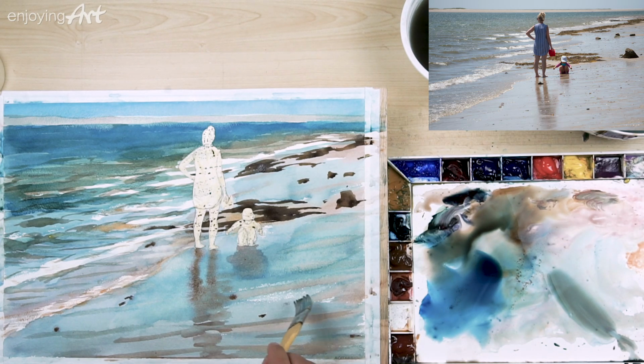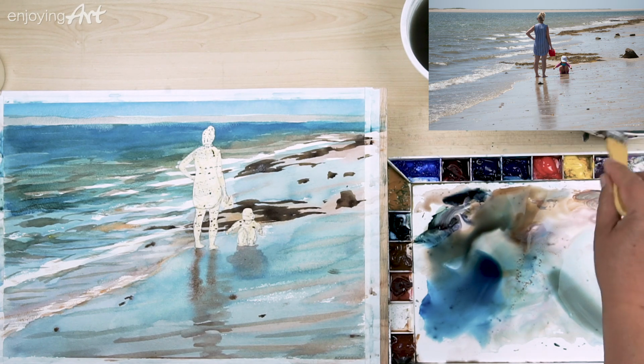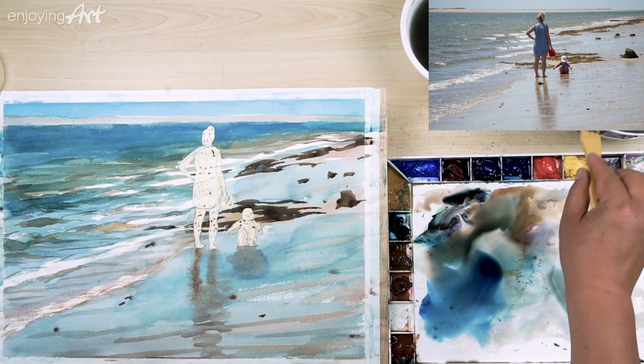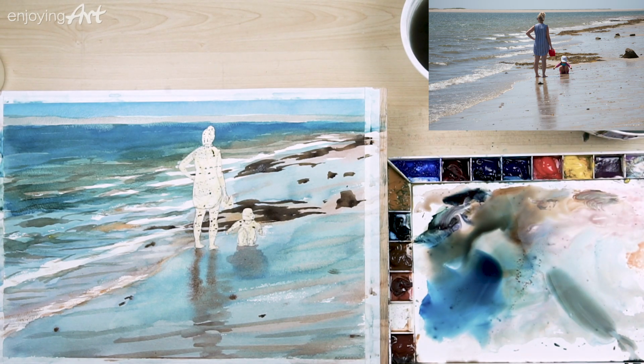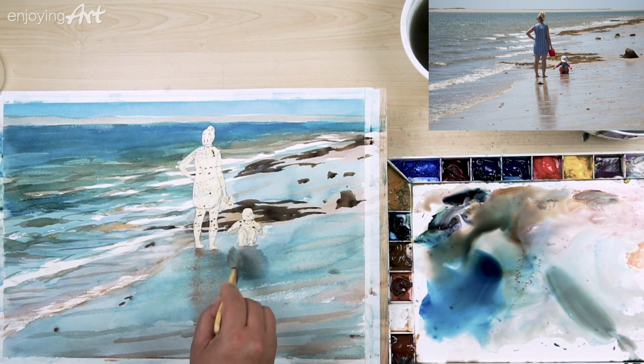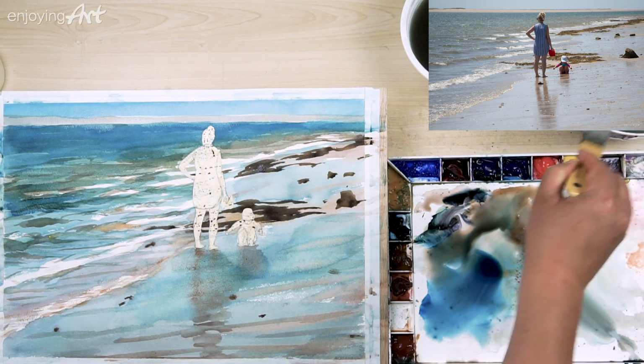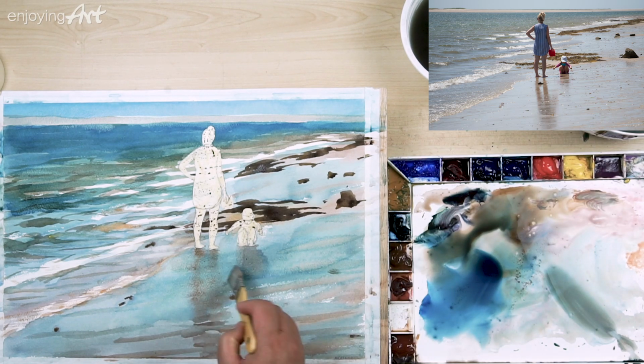Now that is pretty good. I'm going to take a little break, let the color all settle before I come back to work on the shadow. Maybe to prepare for that, I'm going to soften this. I'm going to rework on it.